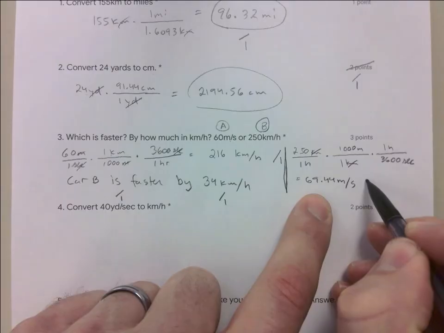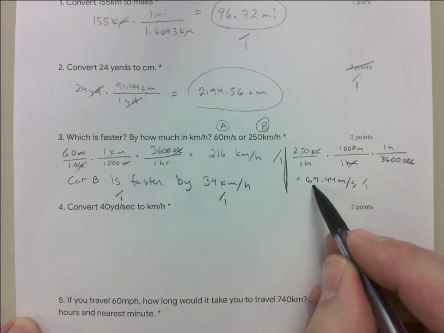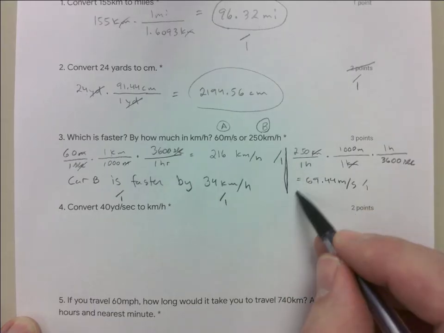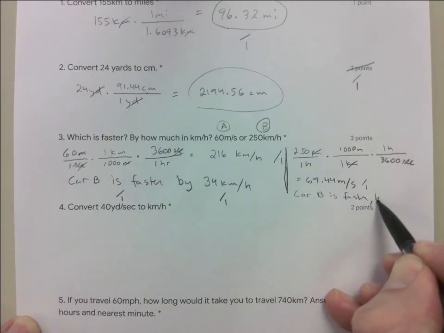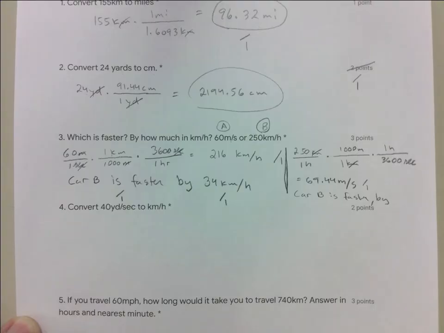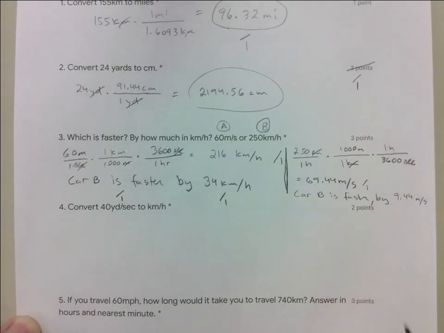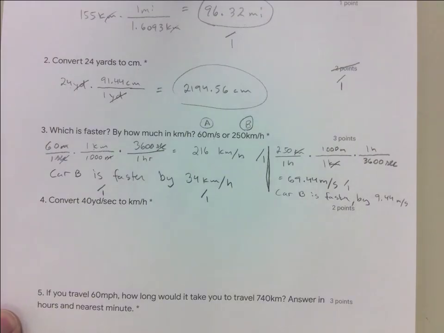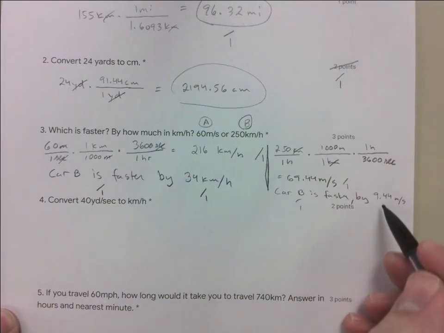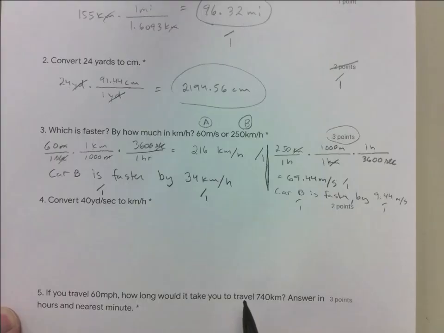So if you got that, you would also get 1 mark, and you would still say that car B is faster by, and then we're going to subtract, right, 9.44 meters per second. Okay, so that's how your answer would be. Oops, sorry, give you a heart attack there. 1 mark for that, 1 mark for that. Okay, so overall you get 3 marks for that question. Maybe a little bit overkill, but that's okay.